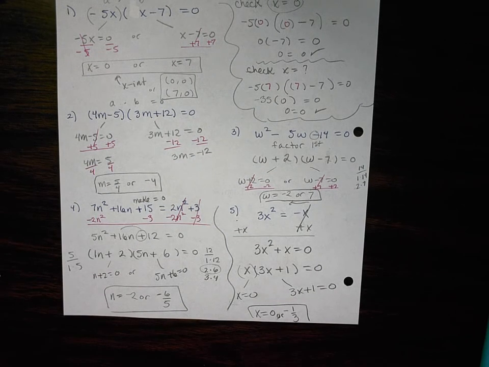What worksheet are you guys doing today? Worksheet 6. Did anybody not get a packet?